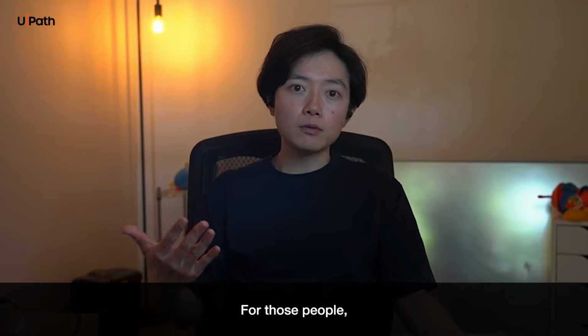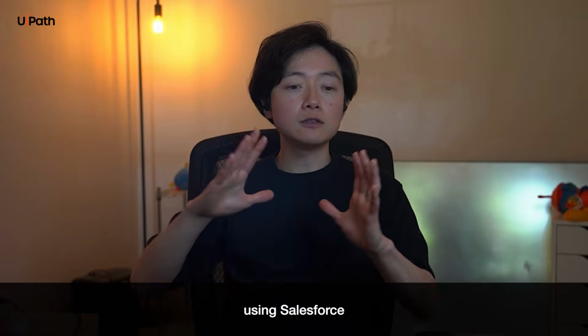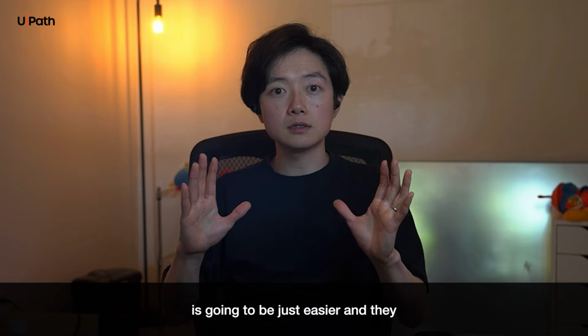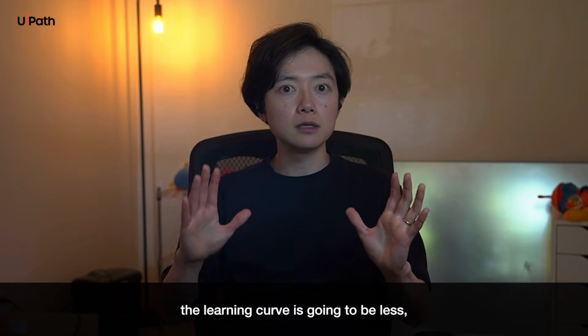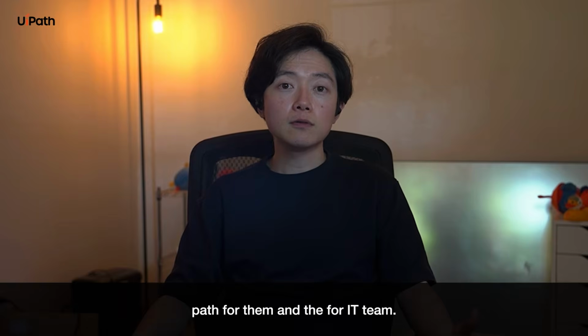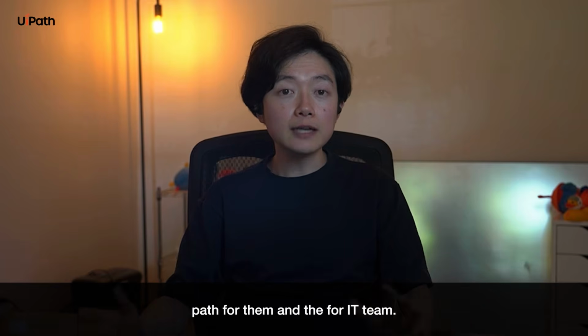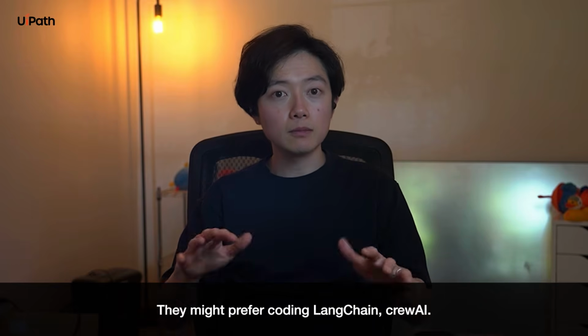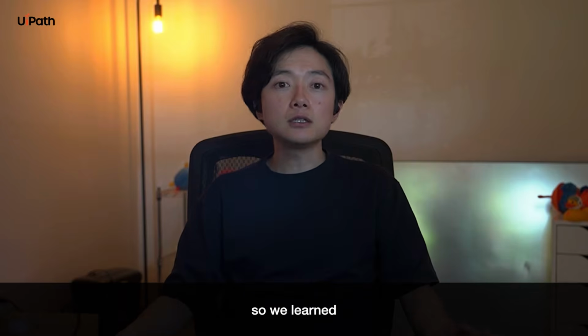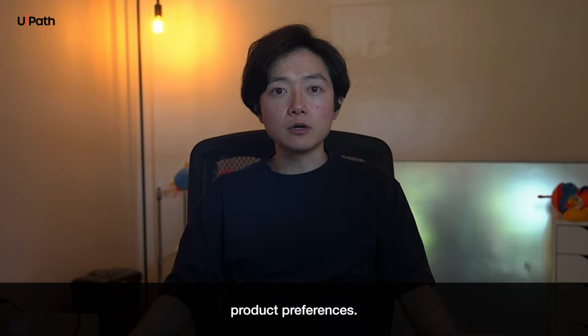For those people, using a Salesforce ecosystem product is going to be just easier. Their learning curve is going to be less. And for the IT team, they might prefer coding, LangChain, Glue AI. So we learned everybody has different preferences.